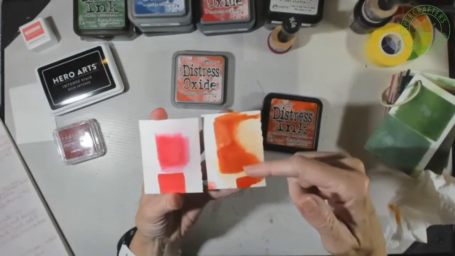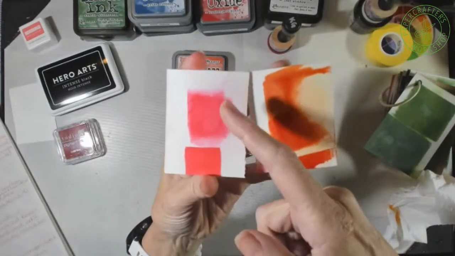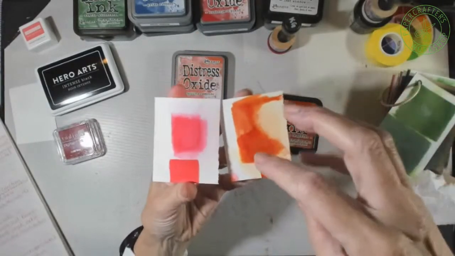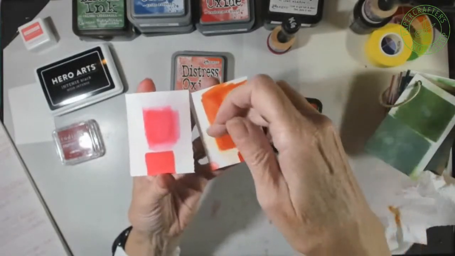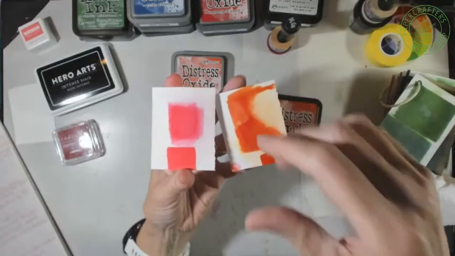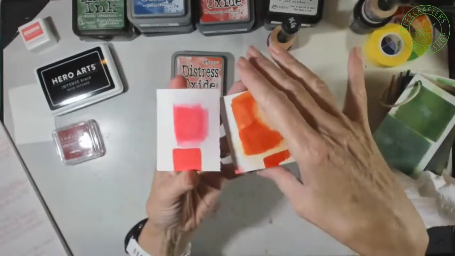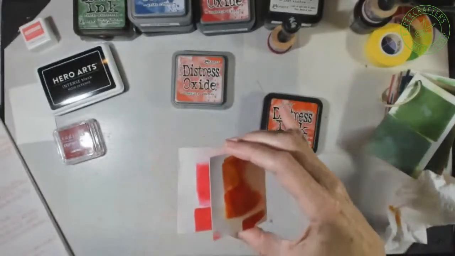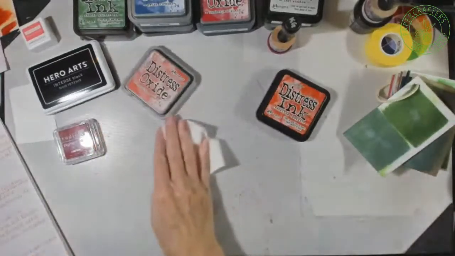But the color remains basically the same on this one, and the color changes on this one because your ink is staying here. It's wicking away from the sides, but the color doesn't change. In this one, the color does change because it's actually blending together. I'm hoping that makes a little bit of sense. So there's that about them.